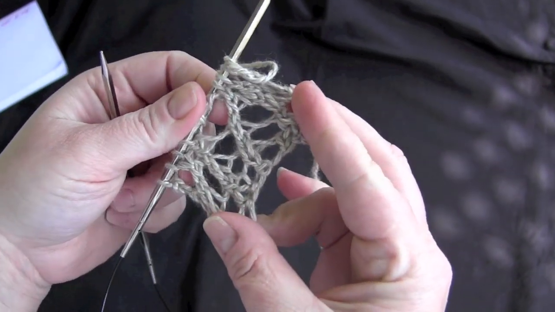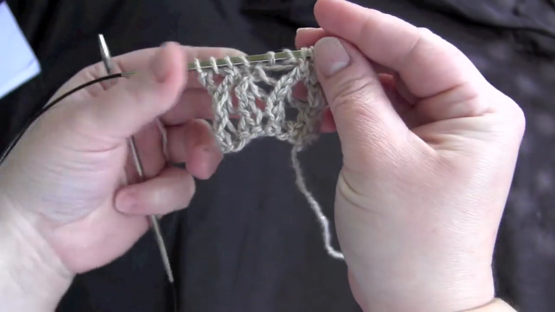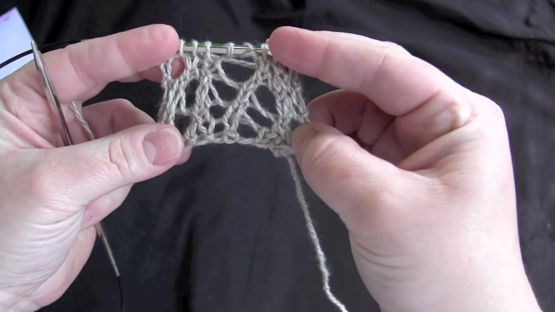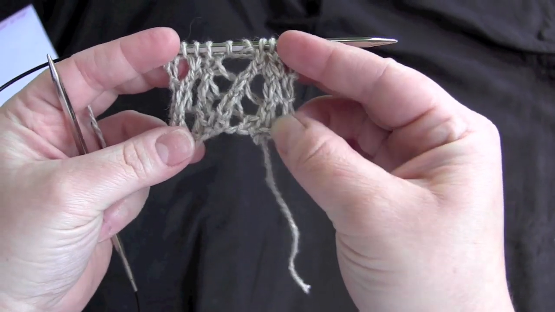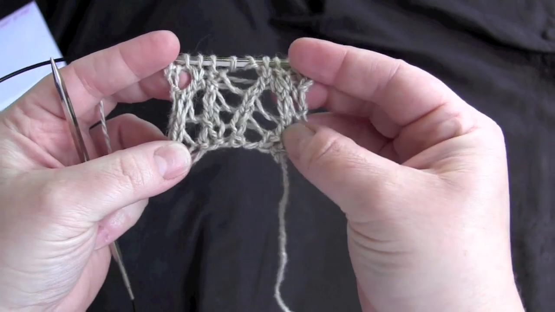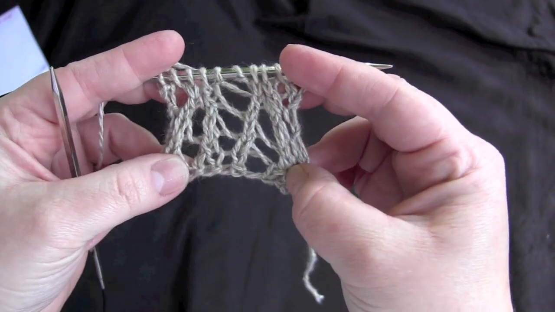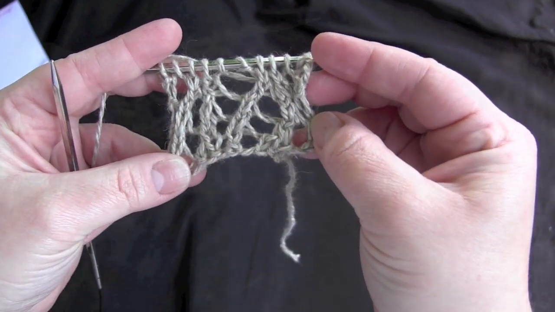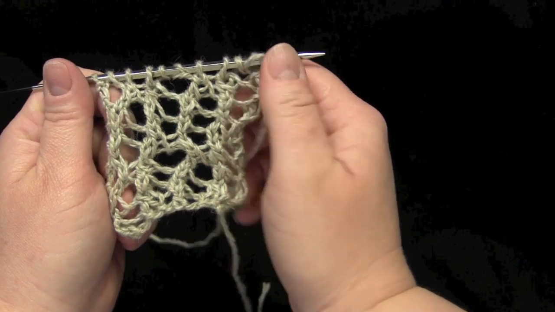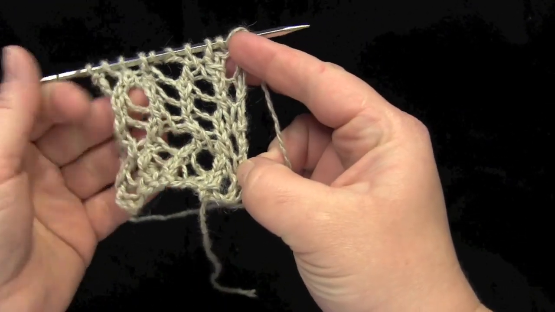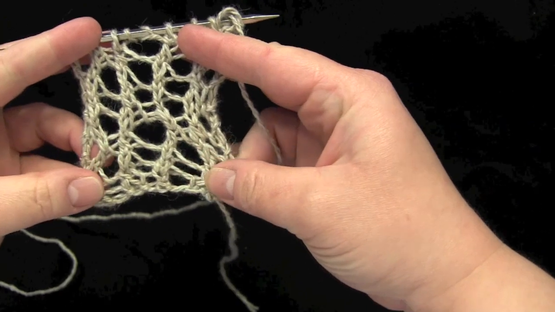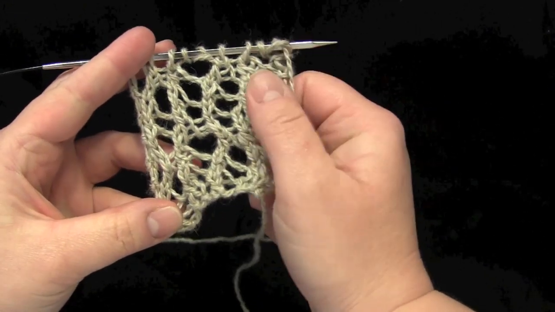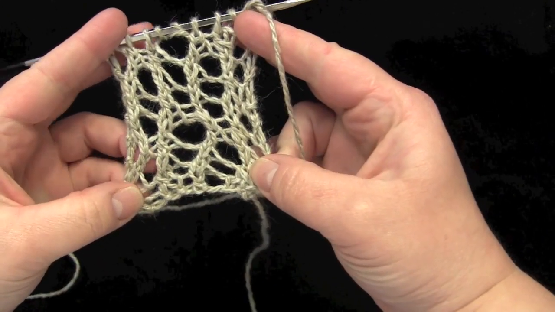I'm going to work this a few more times so I can show you a little bit of a bigger piece of fabric. But you would just repeat those 8 rows for the pattern. Pretty neat, huh? Alrighty, so I worked my pattern one more time, and this is what I have, and I really like this.